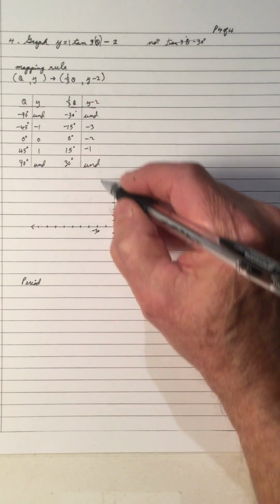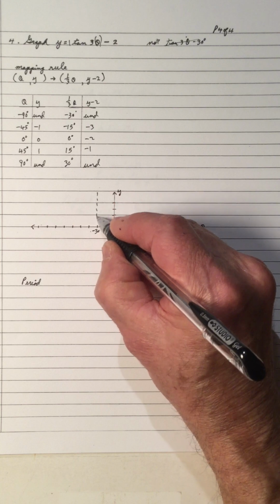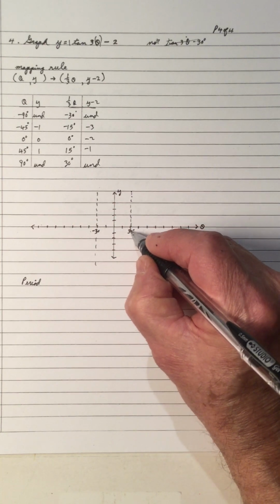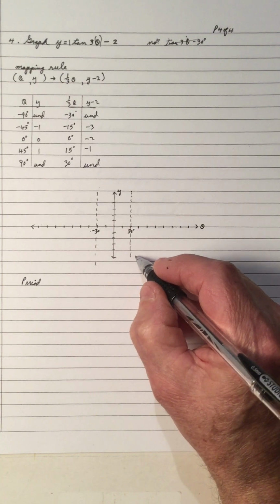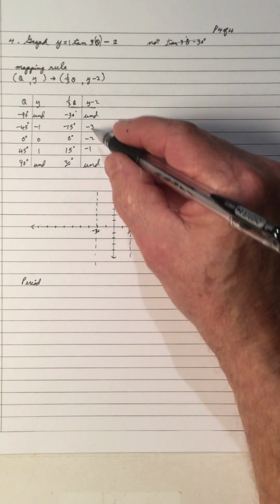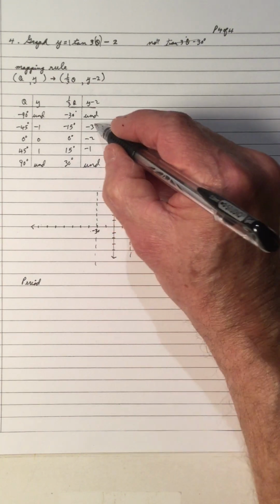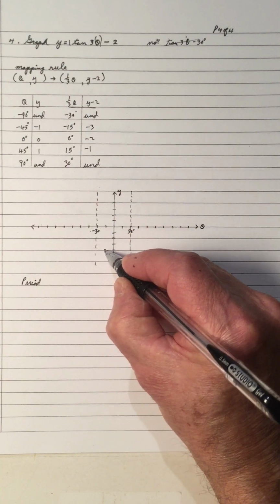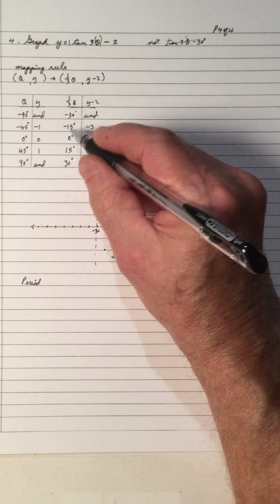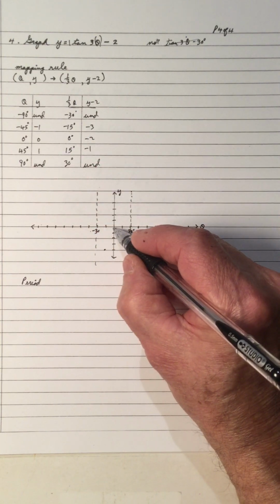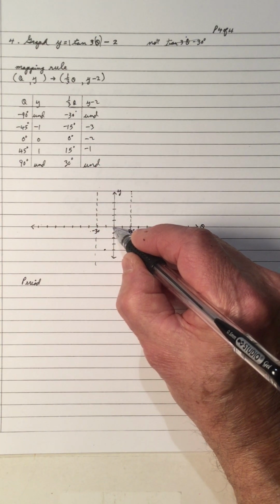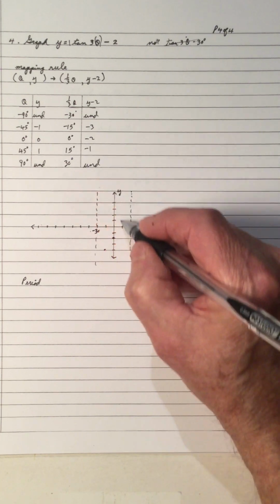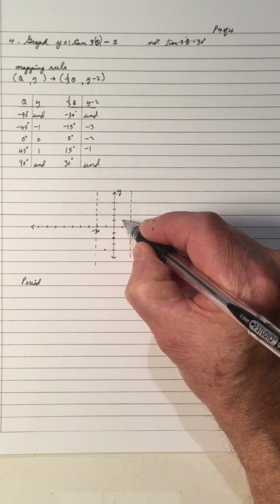So we have vertical asymptotes at negative 30 and at 30. Remember, you can't cut through those asymptotes. At negative 15, you got a negative 3. And at 0, theta is 0, you got negative 2, which is here. And at 15, which is here, you have a negative 1.